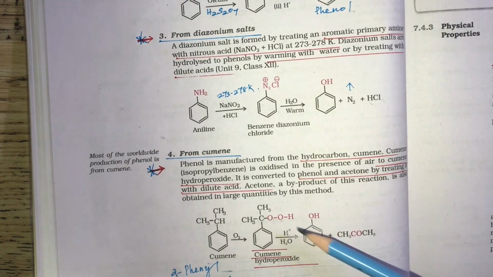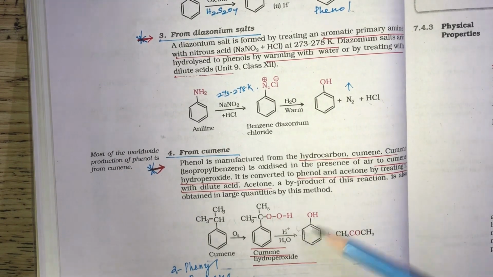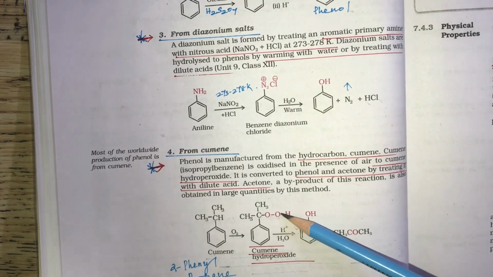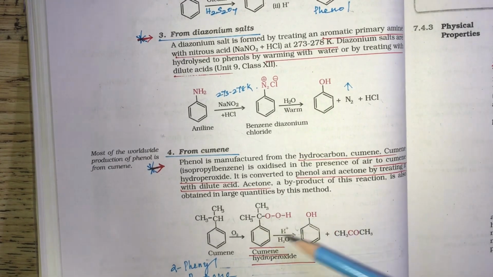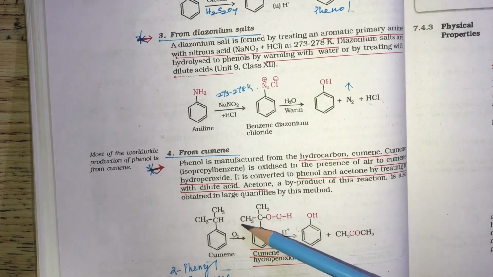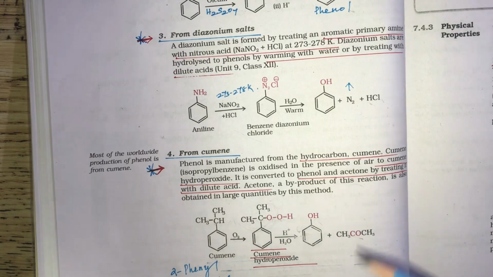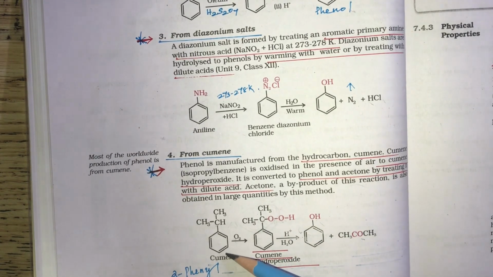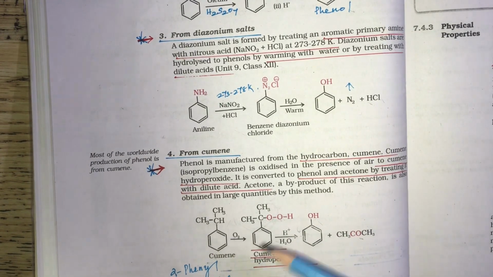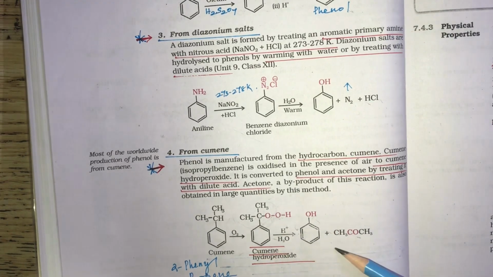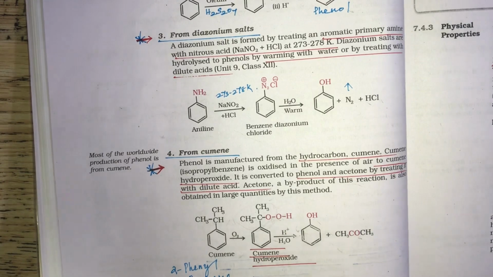Then cumene hydroperoxide on hydrolysis, treating with dilute acid, forms the OH group attached to the benzene ring, and it forms phenol. The by-product is acetone, which gets removed. So cumene on air oxidation forms cumene hydroperoxide. It on hydrolysis with dilute acid forms phenol and acetone.